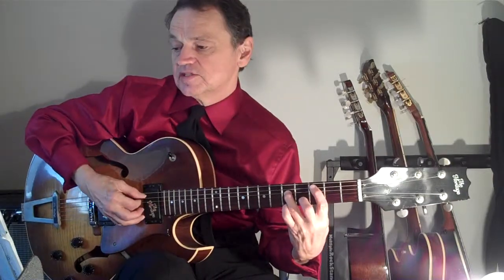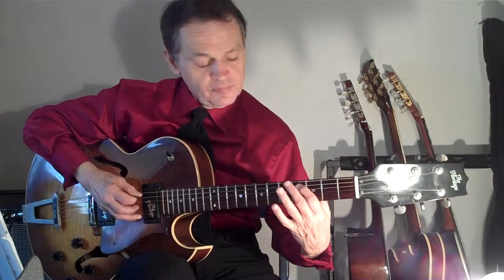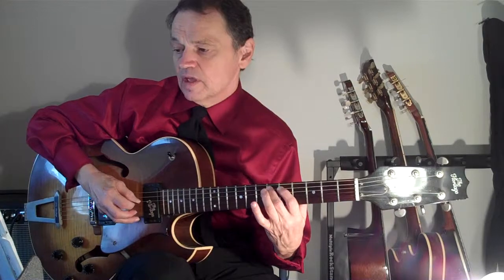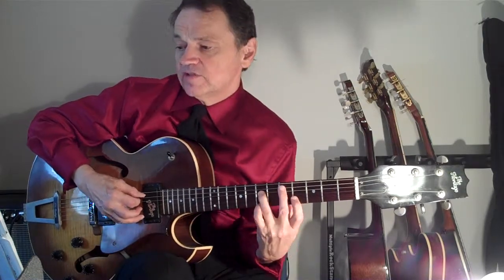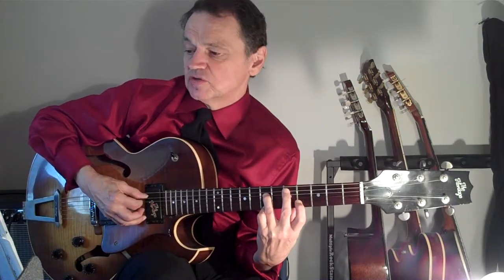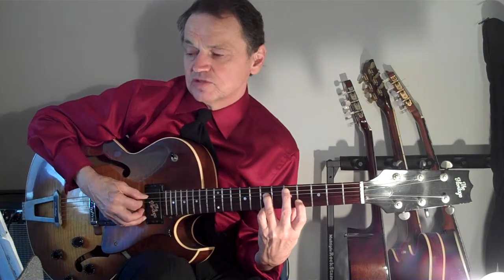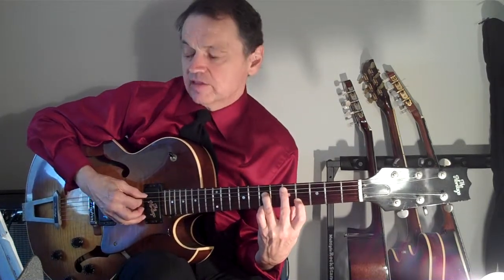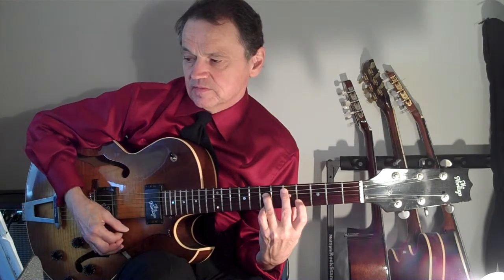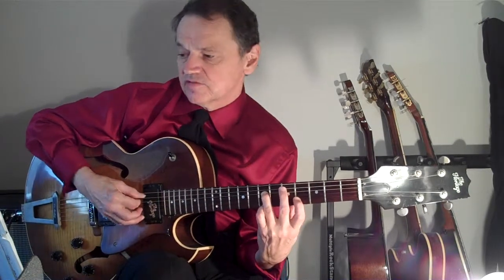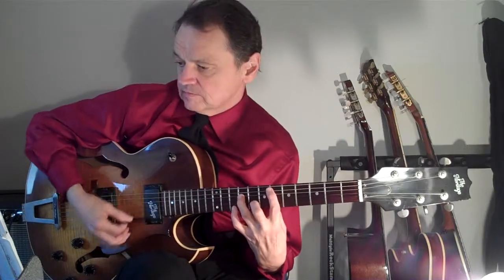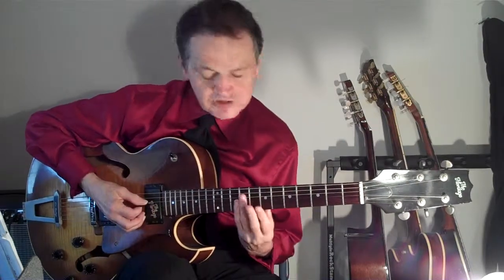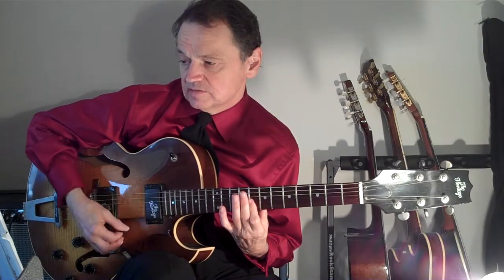We have a chromatically ascending bass line, and then on the second beat we have this rather awkward C minor 6 with a major 7th in the soprano and the 9th in the bass, creating an interesting dissonant effect. Then the E flat resolving to the D in the 4th beat.